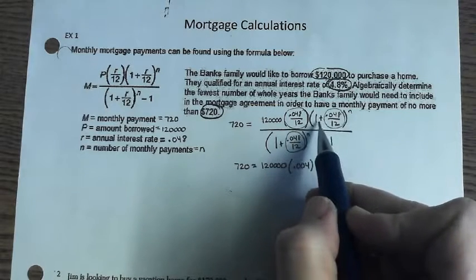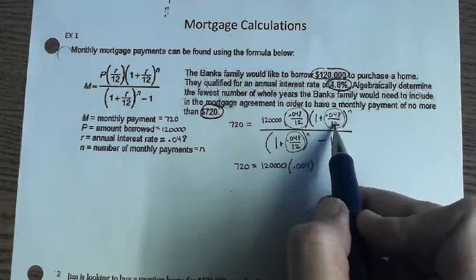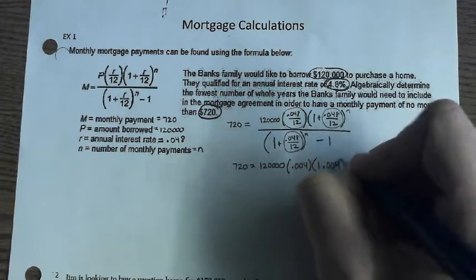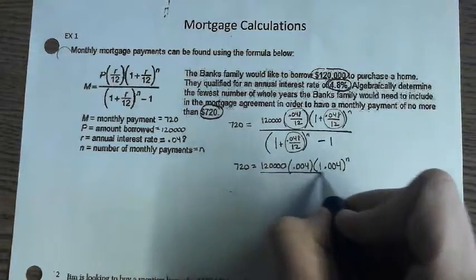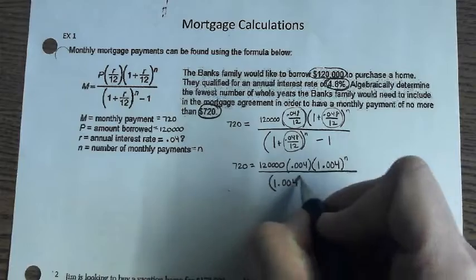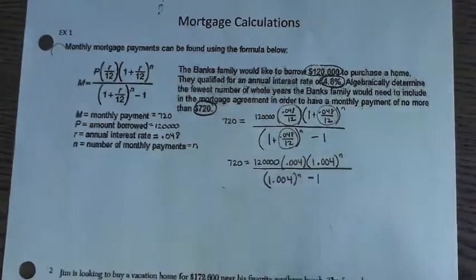This, by the way, can I just make it 1.004? Handle the 1 plus at the same time? Do you follow that? Same thing down here, 1.004 to the nth power minus 1.